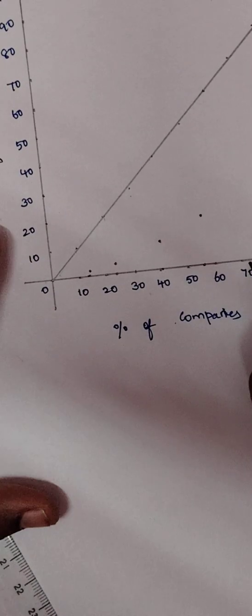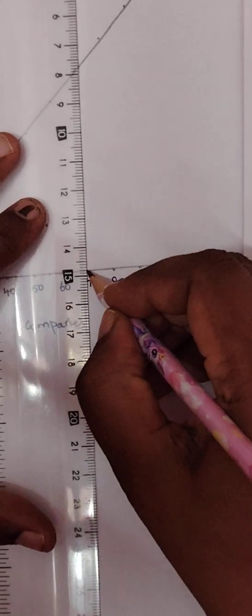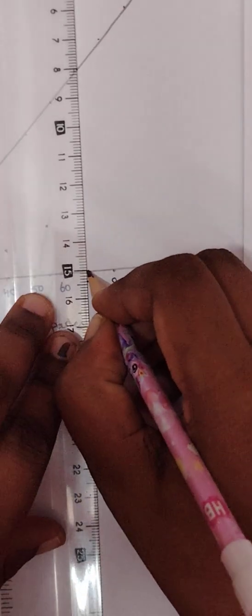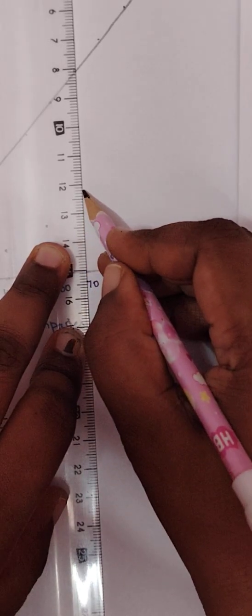The next one is 70 comma 28. This is my 70. Next I need to mark 28. This is my 20, so 28 will be here.